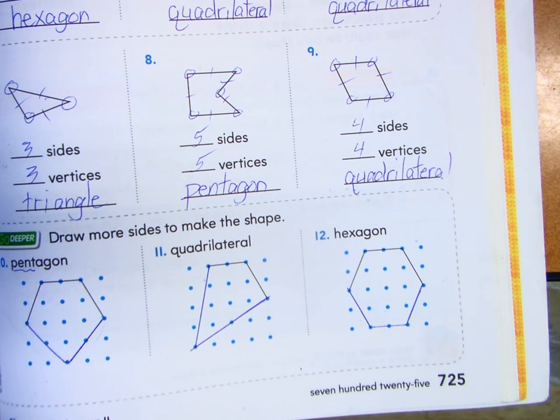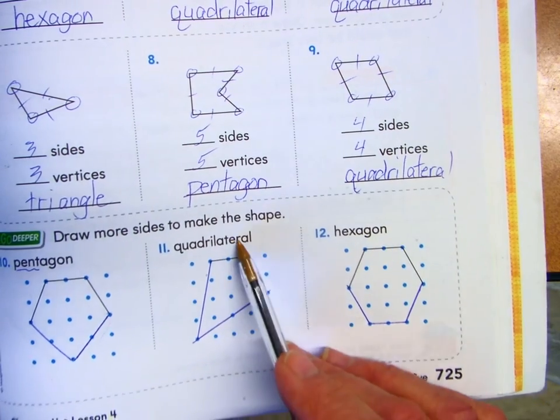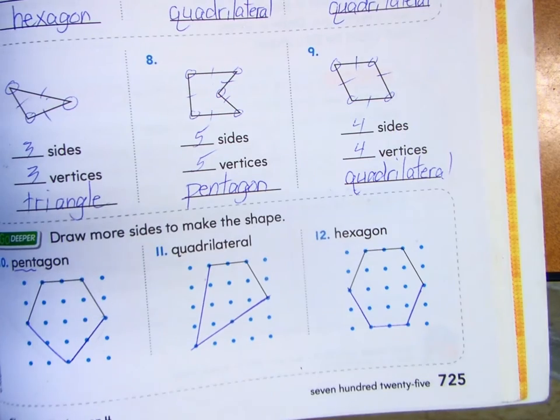Did you do it like me or did you do it a different way? You can do it a different way, so long as it has 6 sides for a hexagon, 4 sides for a quadrilateral, 5 sides in a pentagon.